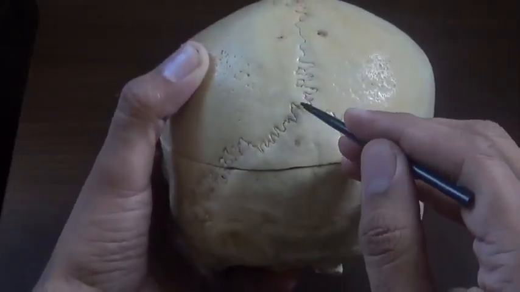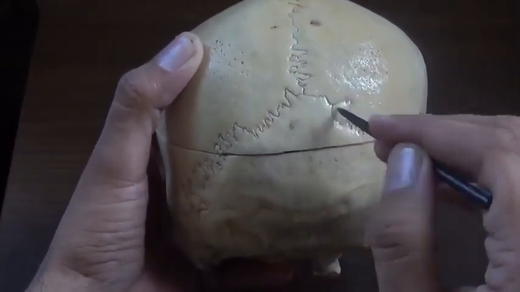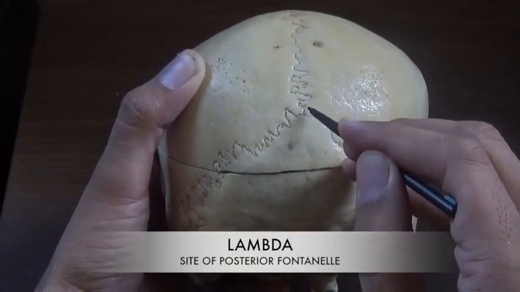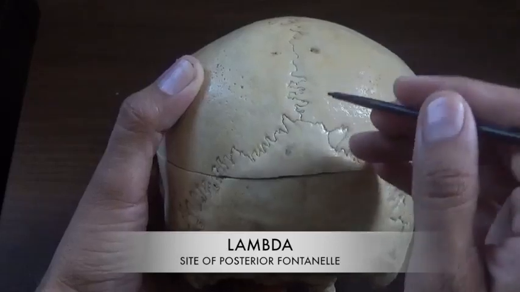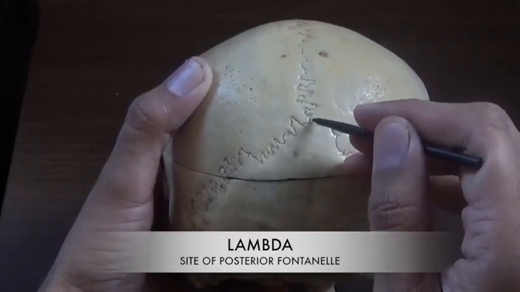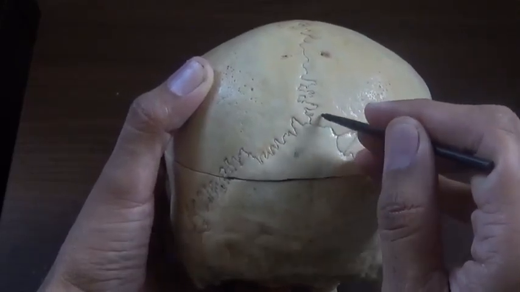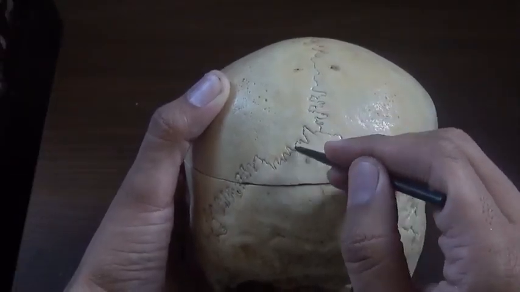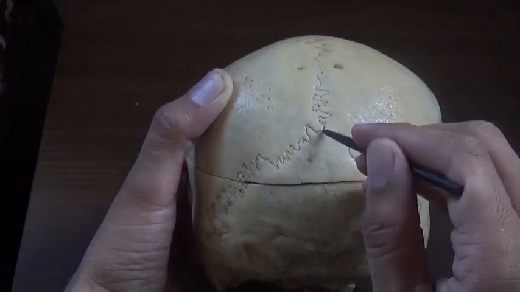Now over here, the meeting point of the sagittal suture with the lambdoid suture, this portion is called lambda, and this is a point where the posterior fontanelle lies and that gets fused in the first 2 to 3 months of life. So this is lambda. Obviously the shape is like a lambda, so the name given is lambda.